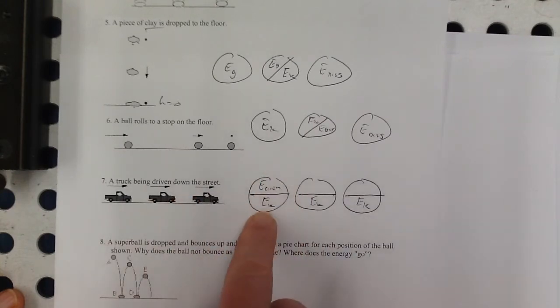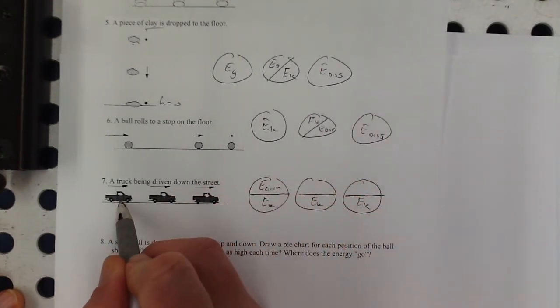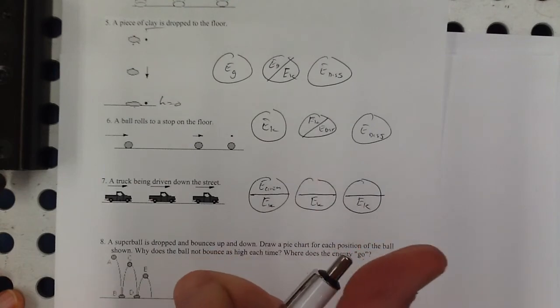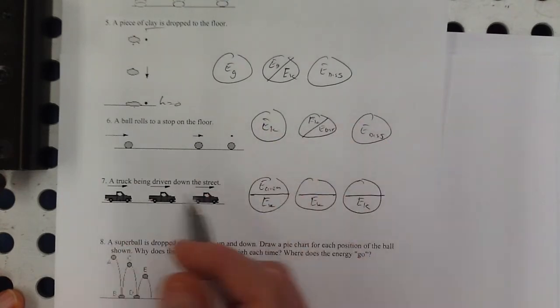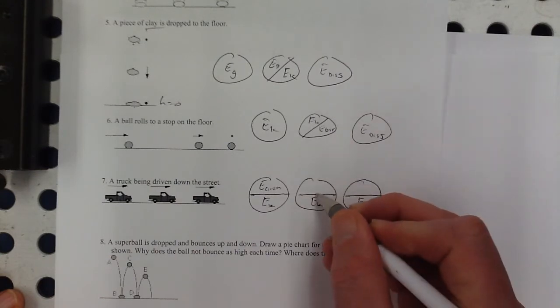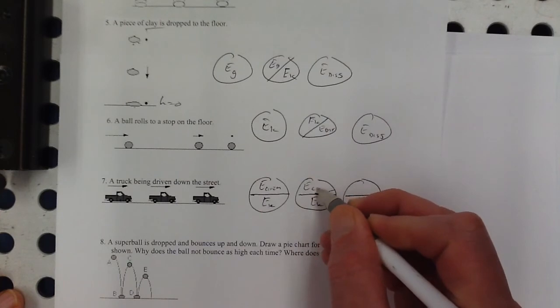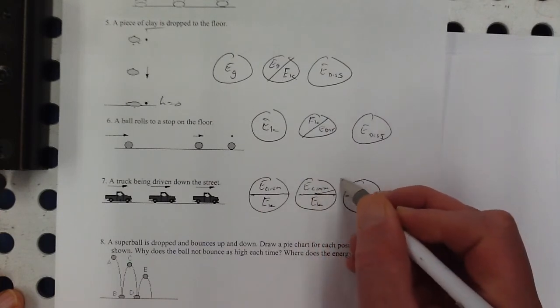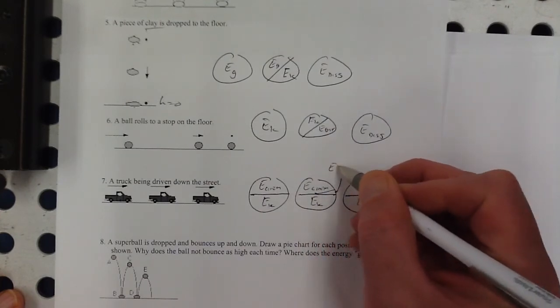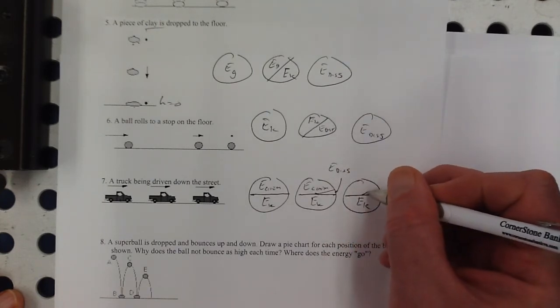We never start the first pie with dissipated energy in it, right? But as you drive down the street, definitely in the form of noise and heat, there's going to be energy dissipated from this truck. And then maybe a little bit more.